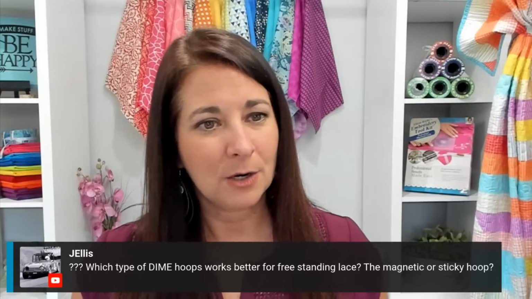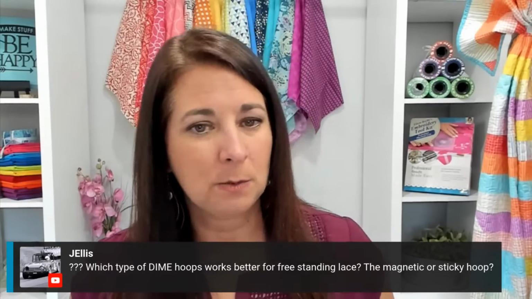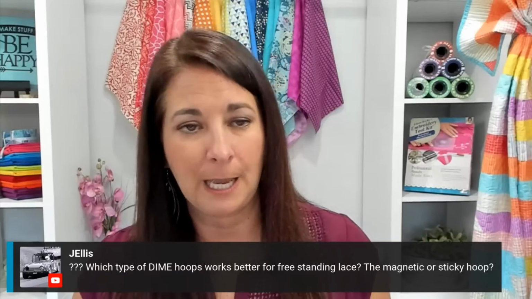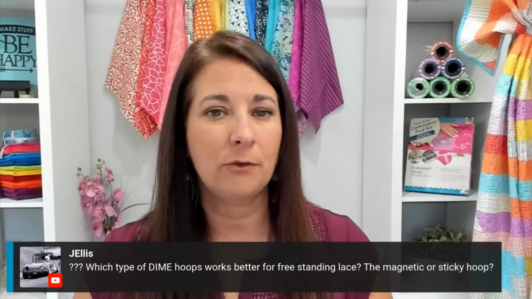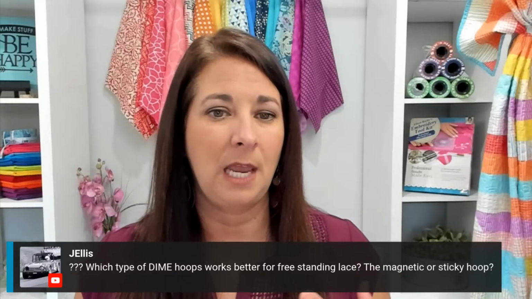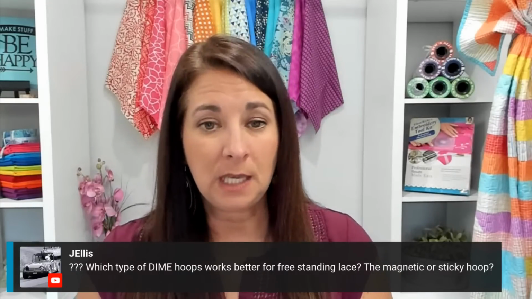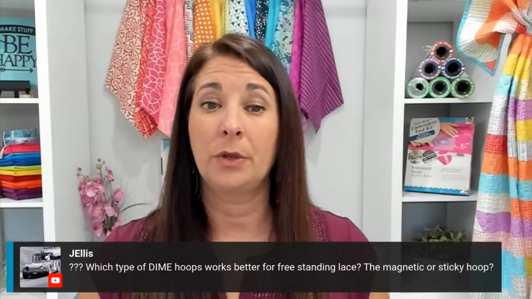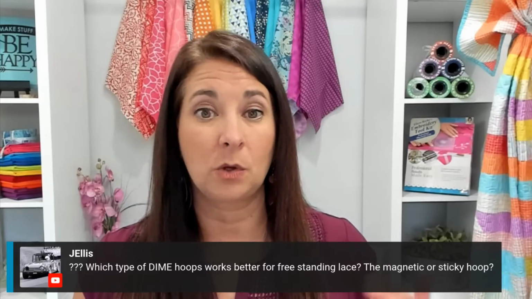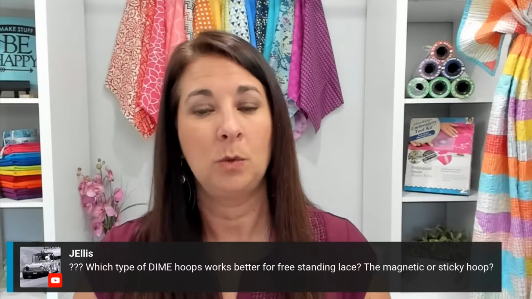So I see here, Jay Ellis says, which type of the Dime hoops works best with freestanding lace, the magnetic or the sticky? If you are stitching freestanding lace onto another item, I would say you could certainly use the magnetic hoop or the sticky hoop. The sticky hoop, if you're stitching freestanding lace on the corner of, say, a napkin or a blanket or a table runner, things like that would work great.